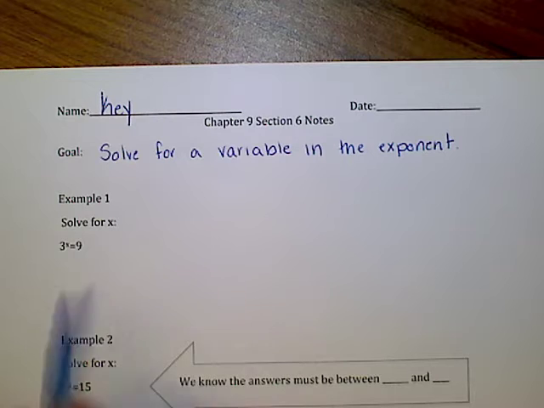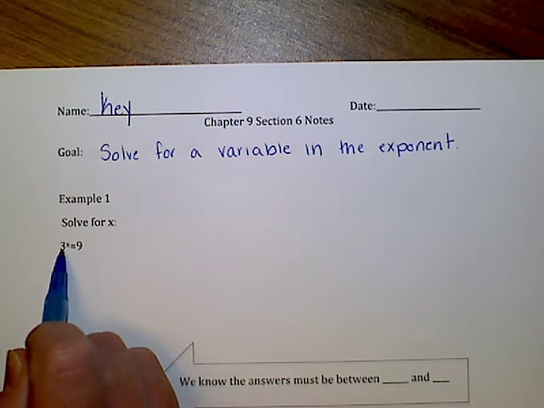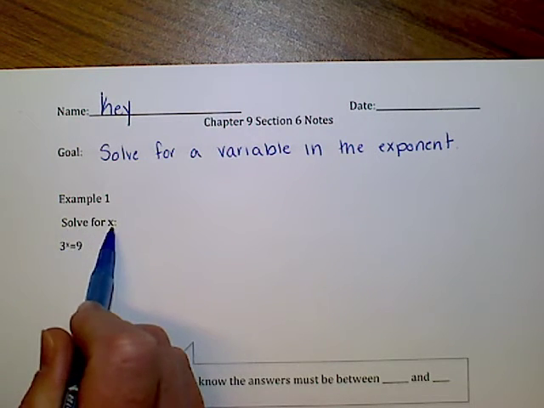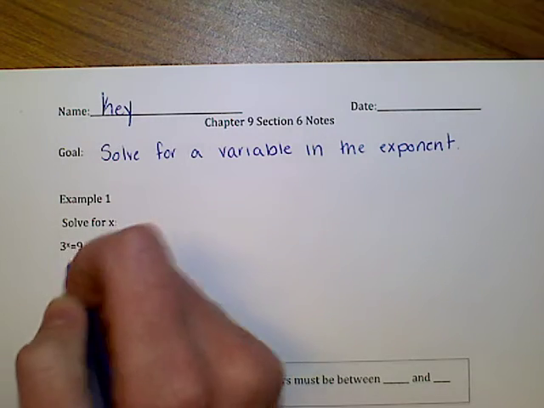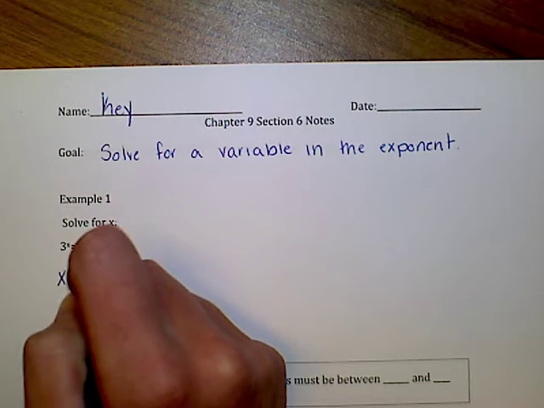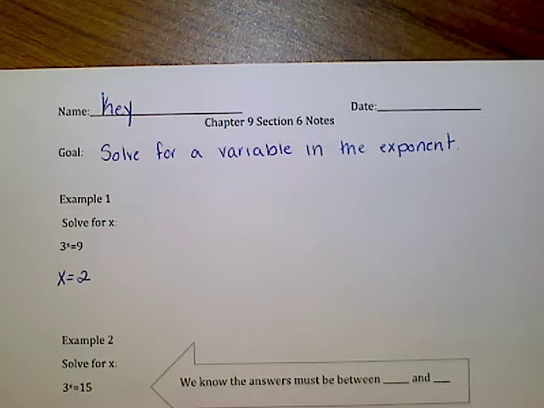For example, if I have an equation, 3 to the x equals 9, and I ask you to solve for x, notice x in the exponent, but that's really not that bad. You know your perfect powers, and so you know that x has to equal 2. And that's easy enough.